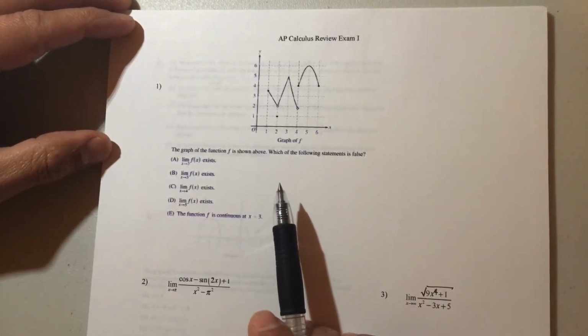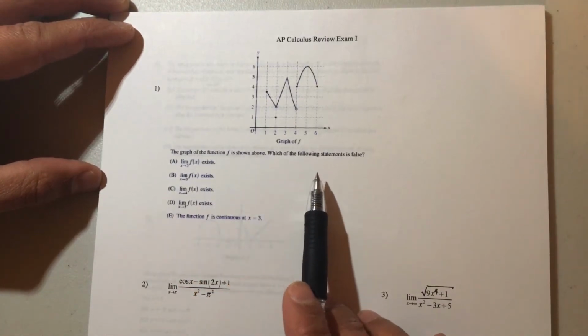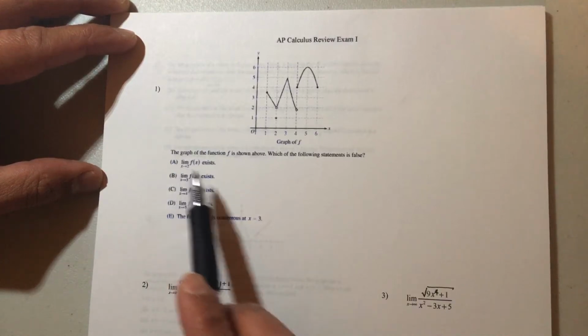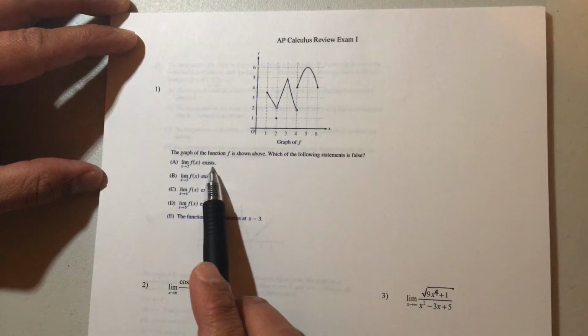In this problem, first they give us a graph. It says the graph of the function f is shown above. Which of the following statements is false? All right, letter A. This is kind of tricky. It says which one is false. The limit as x approaches 2 of f of x exists.